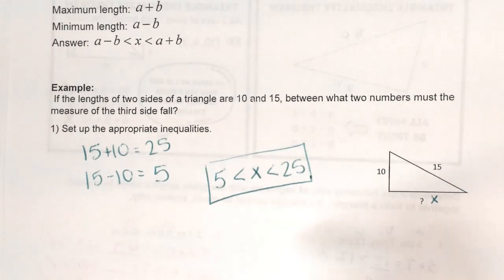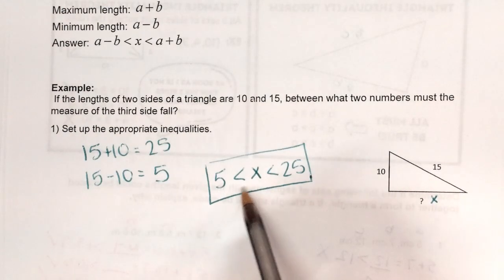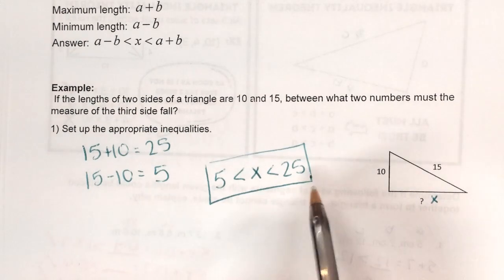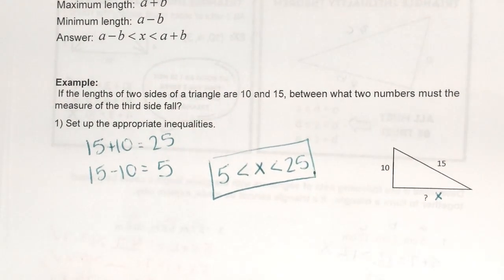Now, can it equal 5? Is 5 less than 5? No. What if it said equal to? But do ours say equal to? No, because didn't I just prove it with the yellow strips that you can't have them be equal and make a triangle? Yeah, they have to be greater.